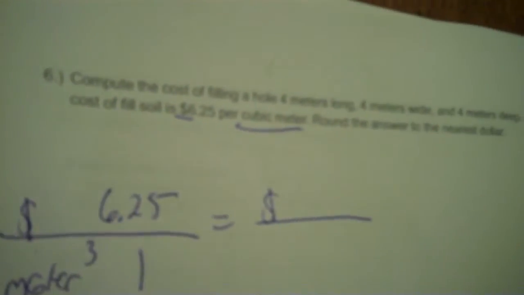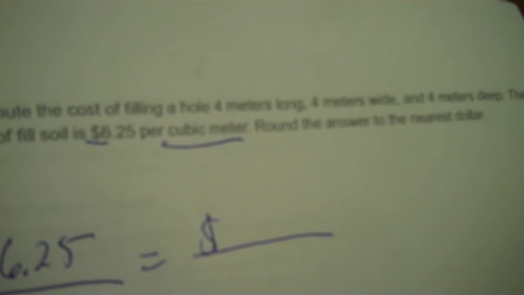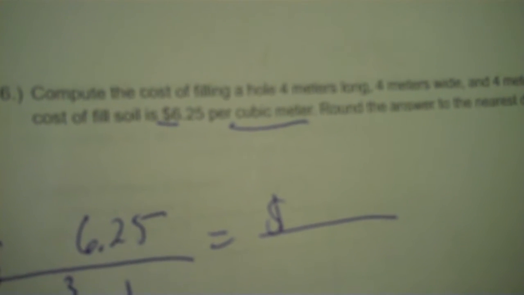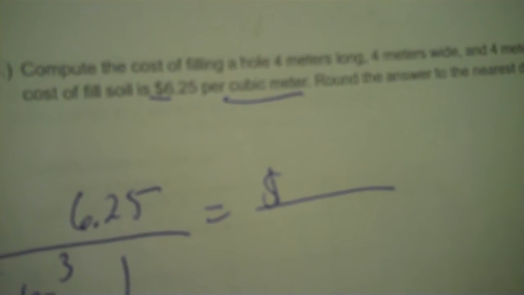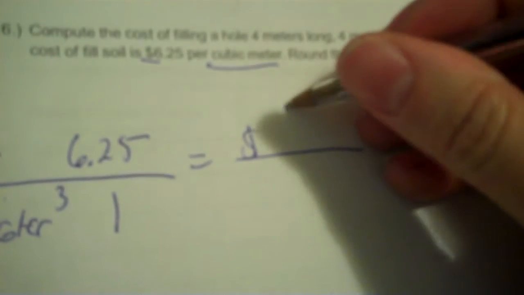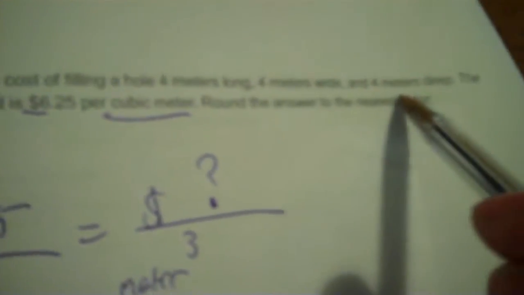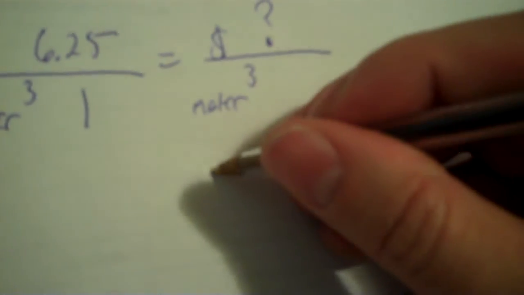Now, we got to find the cost, okay? I didn't read the problem. Compute the cost of filling a hole 4 meters long, 4 meters wide, 4 meters deep. The cost of fill soil is $6.25 per cubic meter. Round the answer to the nearest dollar, okay? I have to compute the cost, so that's what I don't know. So I better be able to put something in for cubic meter. Now these are all meters. To get it to a cubic meter, you simply take 4 to the third power, or 4 times 4 times 4. 64, okay?